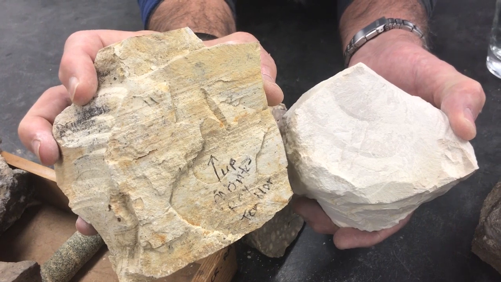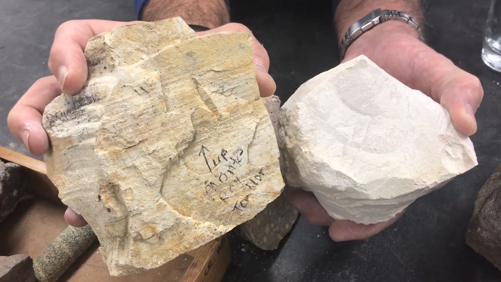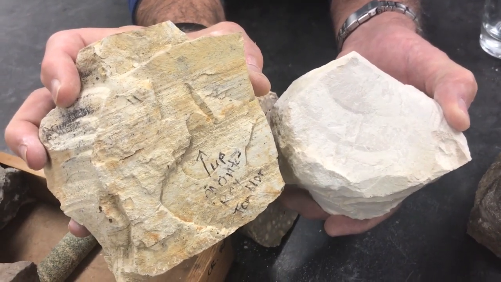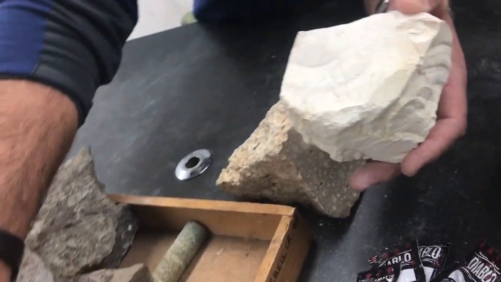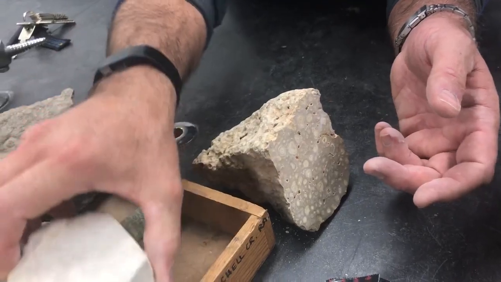Up to 30,000 feet of this rock, I think, was deposited in this basin, the sub-basin in the Central Valley. So anyway, that's the Monterey Formation. This is Monterey Formation, a petroleum reservoir rock.